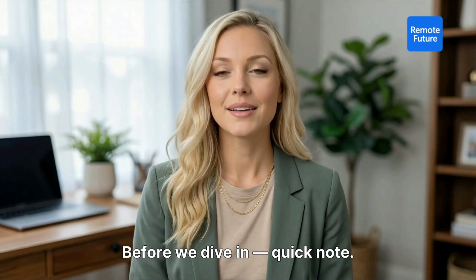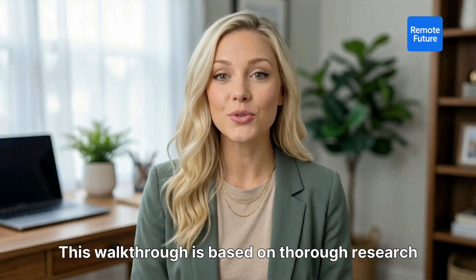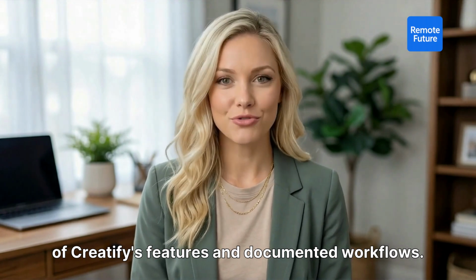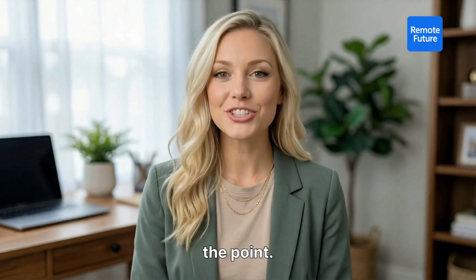Before we dive in, quick note. This walkthrough is based on thorough research of Creatify's features and documented workflows. I'll keep it honest and straight to the point.